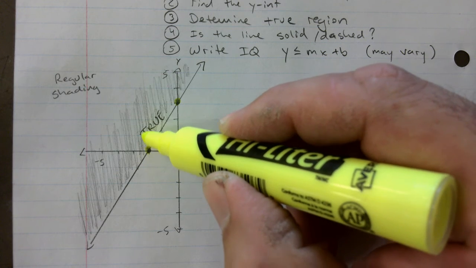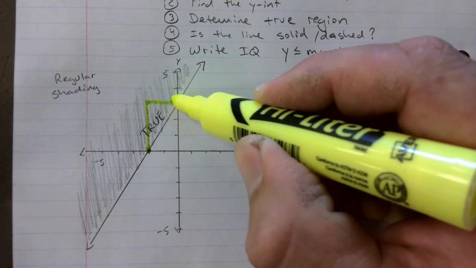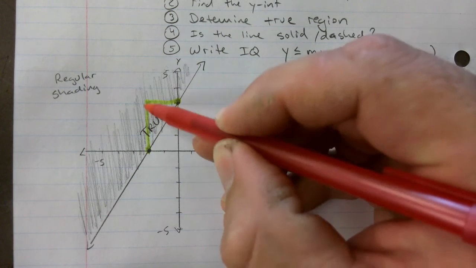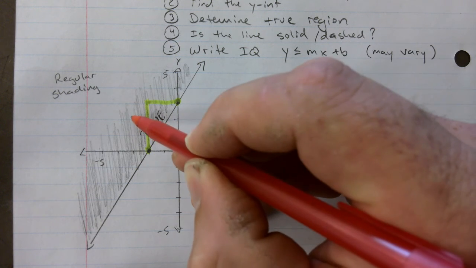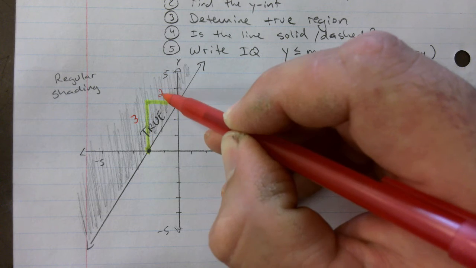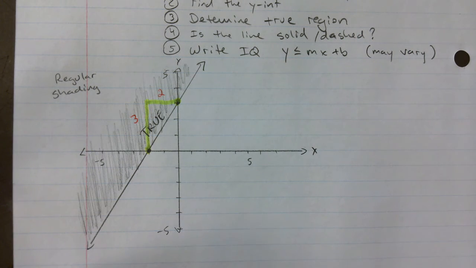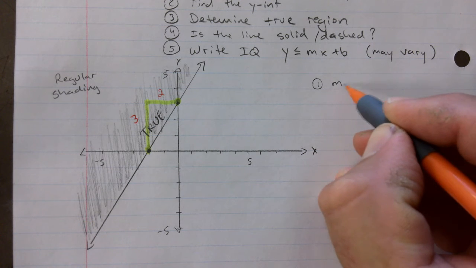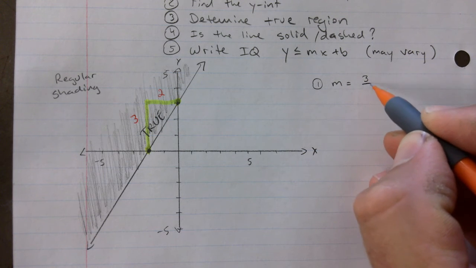So you went up and over, right? How many units did I rise? 1, 2, 3. And how many units am I running? 2. So for step 1 here, my slope is 3 over 2.